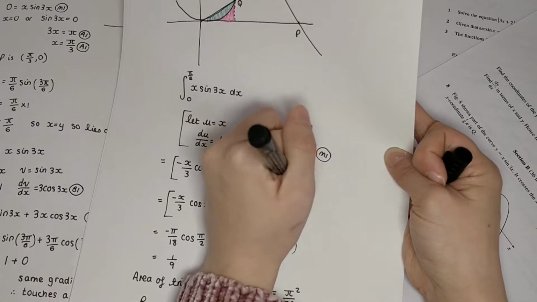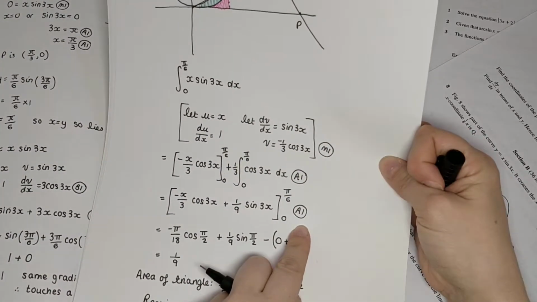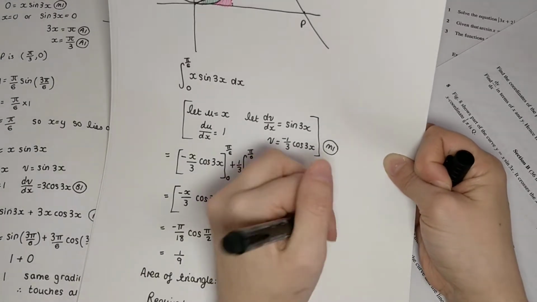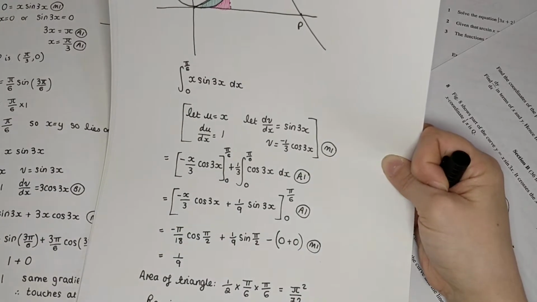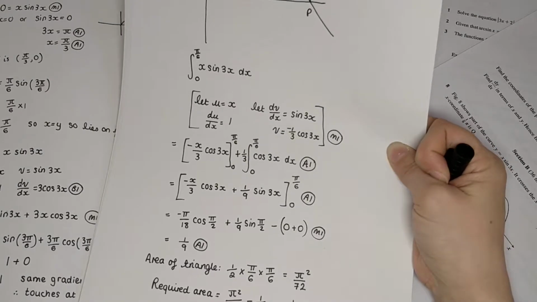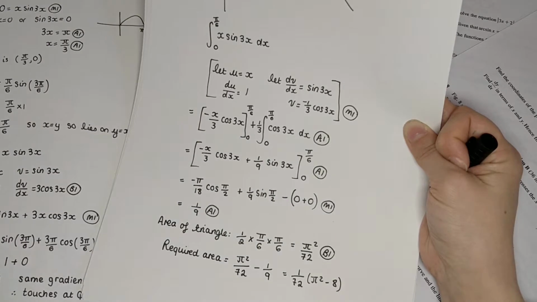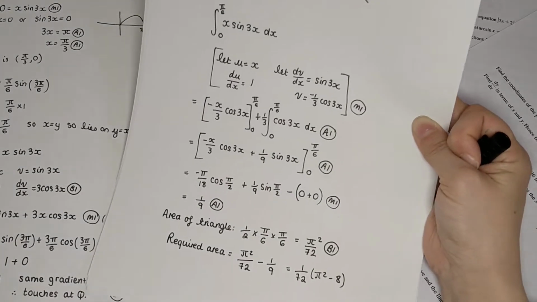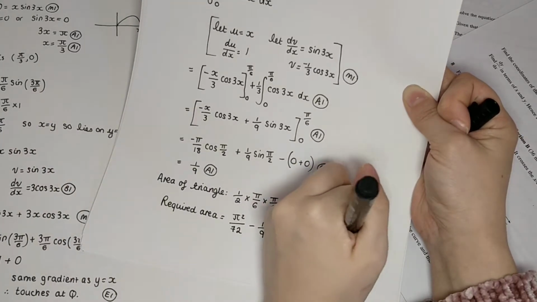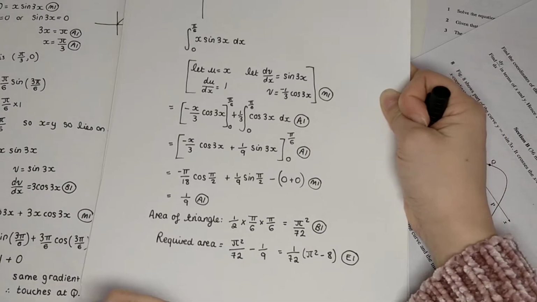You get accuracy 1 for that line, and then accuracy 1 for that line, and it's follow through for this one, but this one's correct answer only. You get M1 for doing the limits, and then you get accuracy 1 for the answer. You get B1 for the area of a triangle. B stands for basic, if I didn't already say that. And then you get E1 for coming to the correct answer. And it's an E because they told you what the answer was in the question.